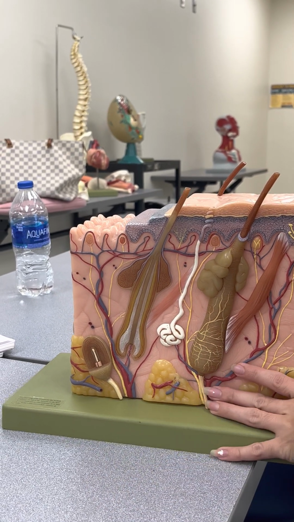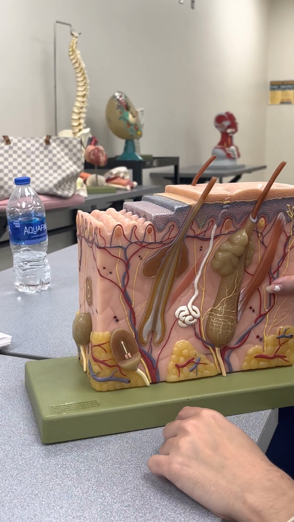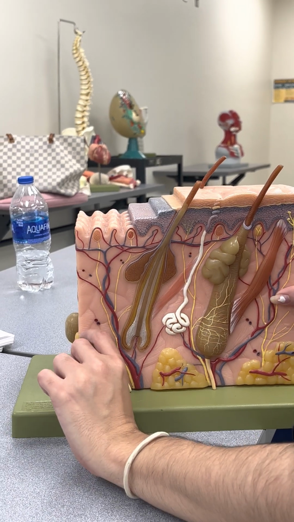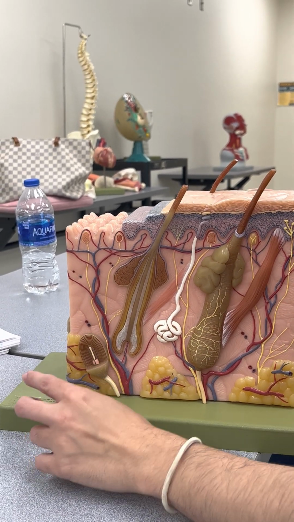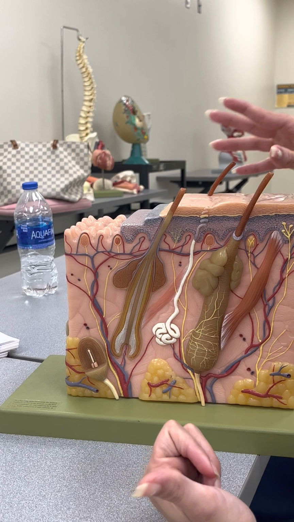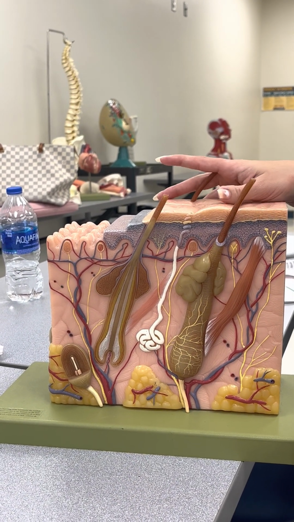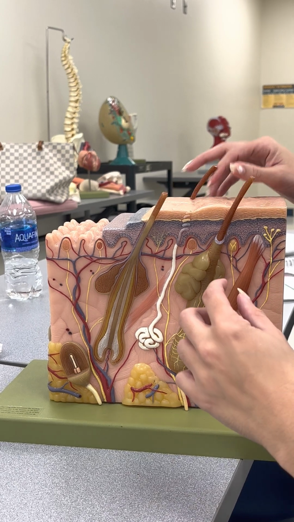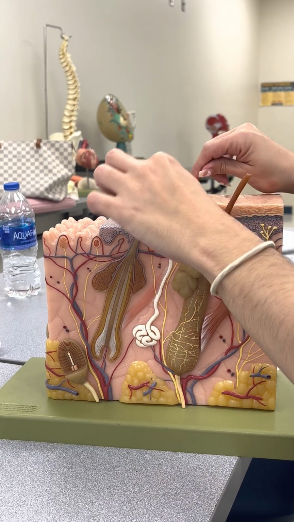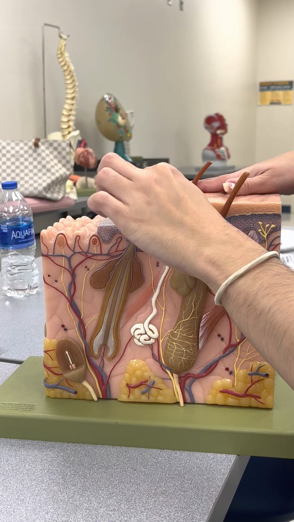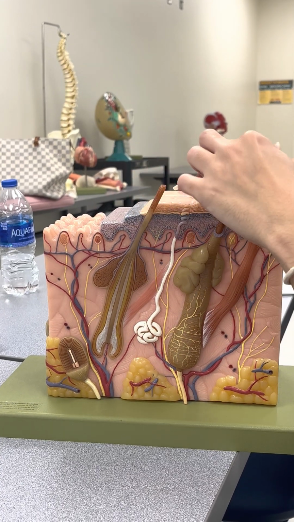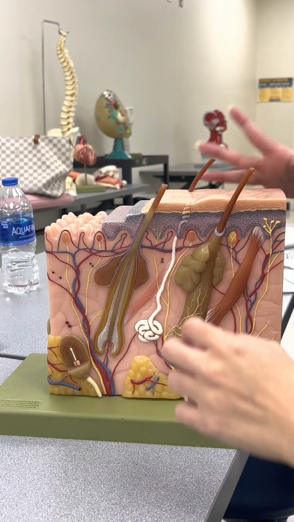And am I missing something? The hypodermis, the tissue? The hypodermis is the subcutaneous tissue here, and it's made of adipose tissue, which is fat, and areolar connective tissue. And then you said the hair follicle. I don't think you did the hair shaft. The hair shaft is the portion that you can see here sticking out. That's the hair shaft, right? And that's it.